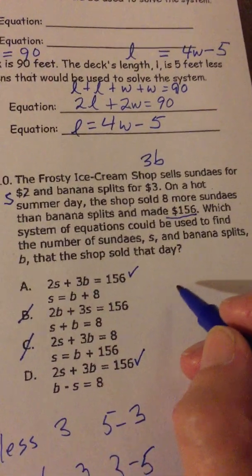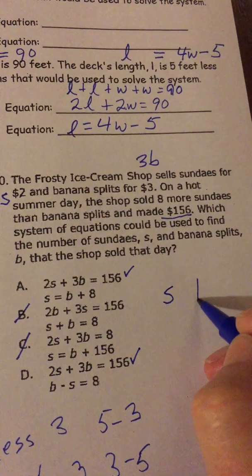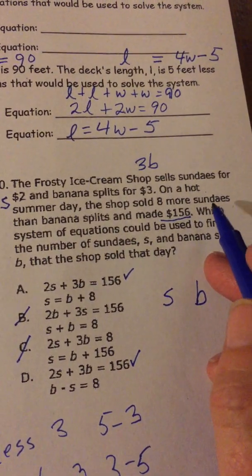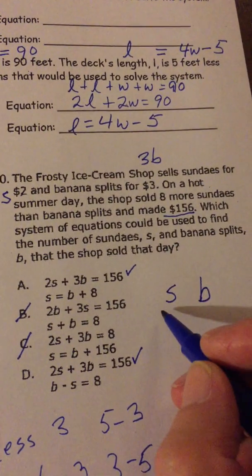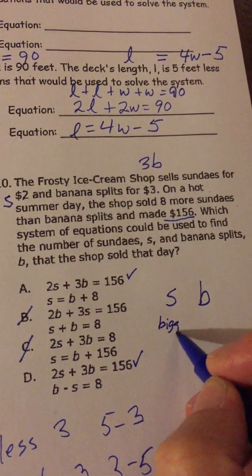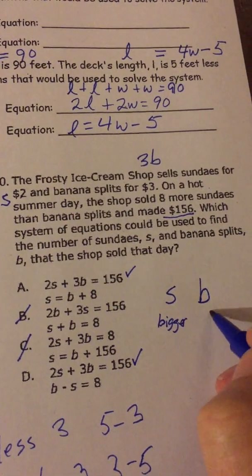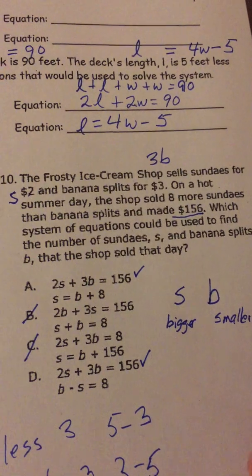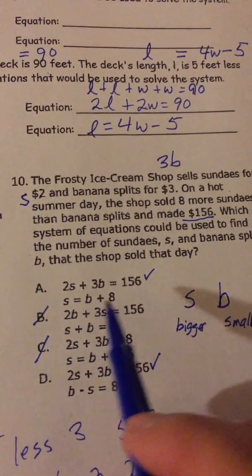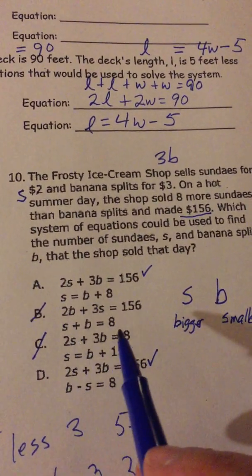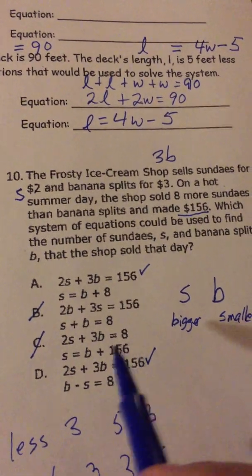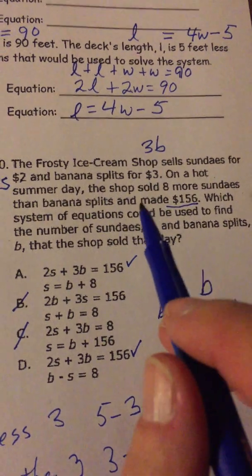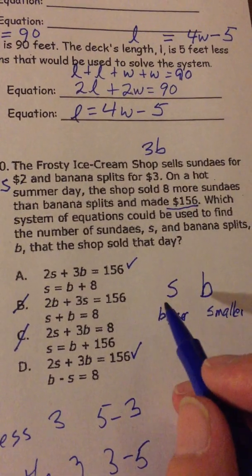So let's think about this. I've got S's and I've got B's. There were 8 more sundaes. So does that mean I sold more sundaes? Yes. This is bigger, so I'm going to write bigger over here. And this one is the smaller one as far as amounts. Because on these they had B plus 8 equals S, or S plus B equals 8. So I'm trying to figure out what they did to get that. The second equation is the trickier part of this one. There are 8 more sundaes, so this is the bigger number.